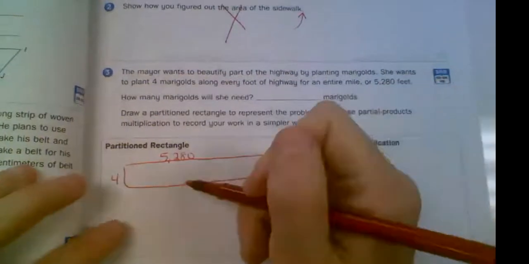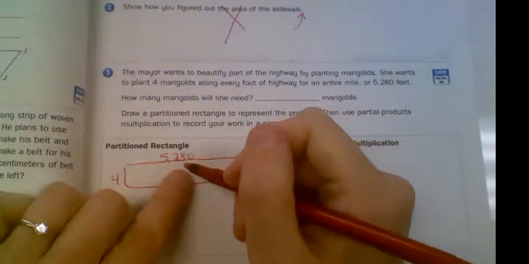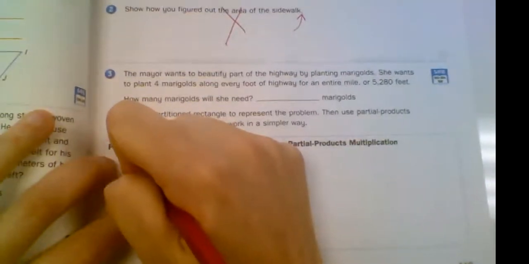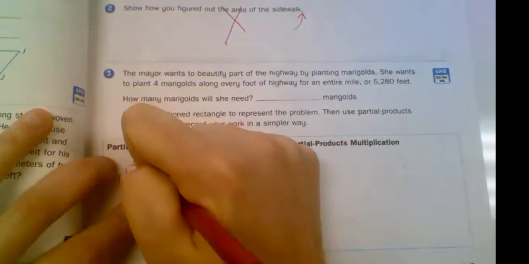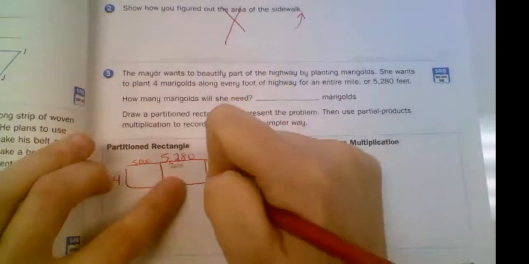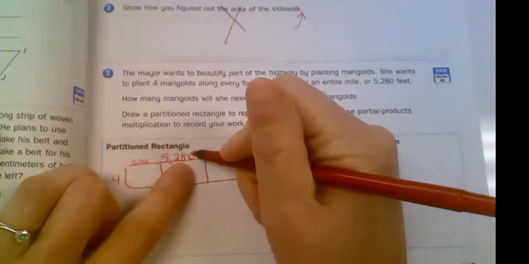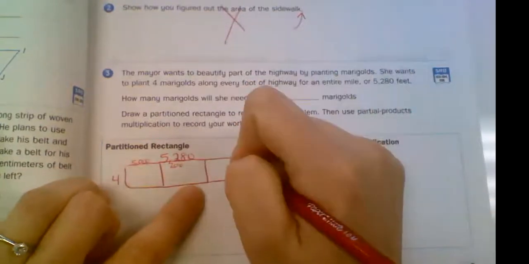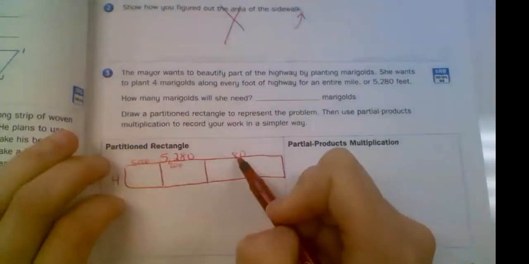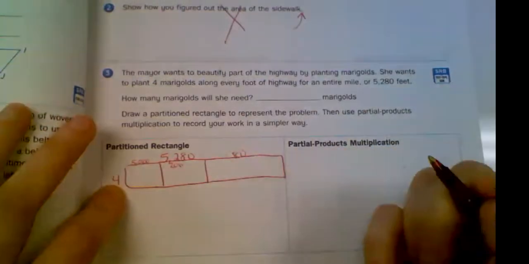Okay. I like to do a place at a time, right? Okay, so I'm going to do 5,000 here. I'll do 200 here because I did my thousands place. Now I'm doing my hundreds place, 200. And then 80. I didn't leave enough space right there, but if I added all these together, that would give me 5,280.